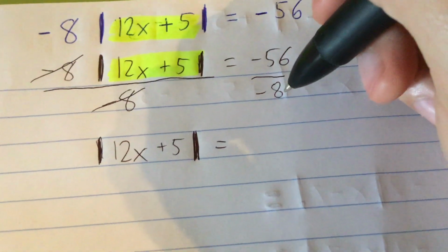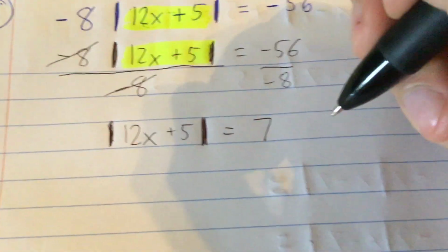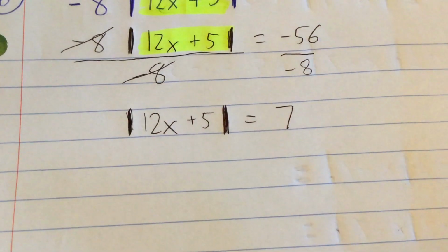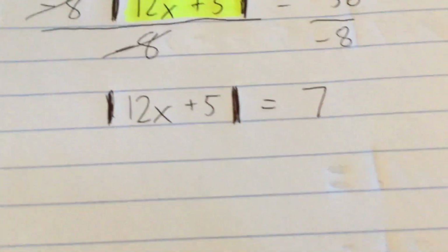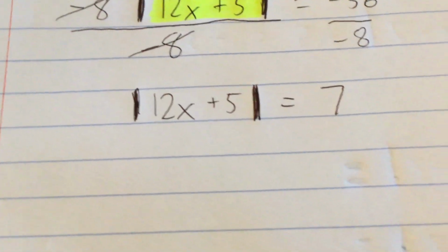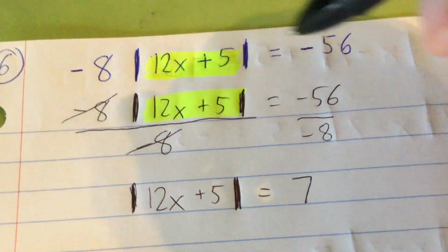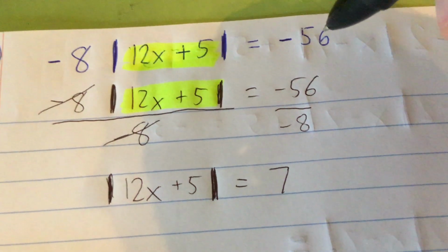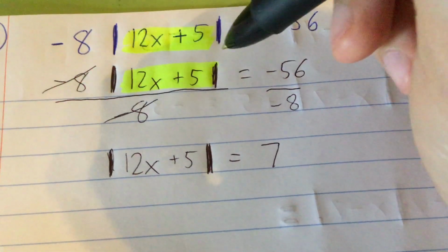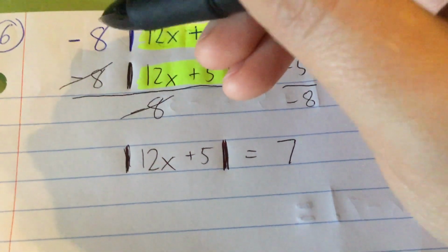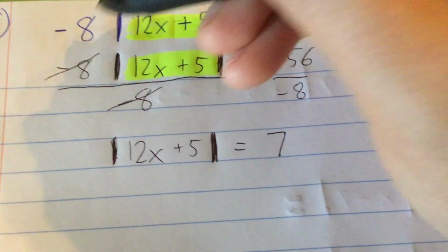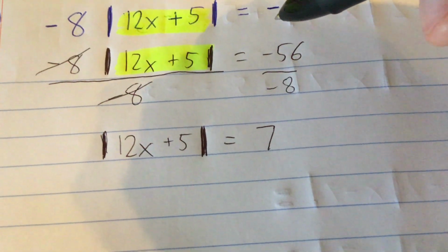Negative 56 divided by negative 8 is positive 7. Wow. Is this problem solvable? Yes, it is. Even though the problem started out with negative as the output, that's because that whole absolute value bar got multiplied by negative 8. Of course, a negative times a positive would be negative.